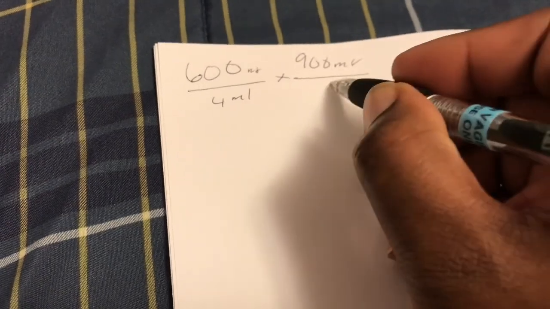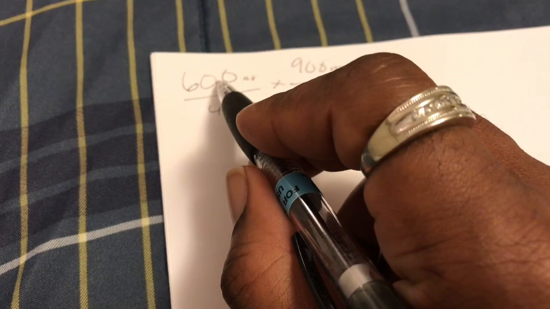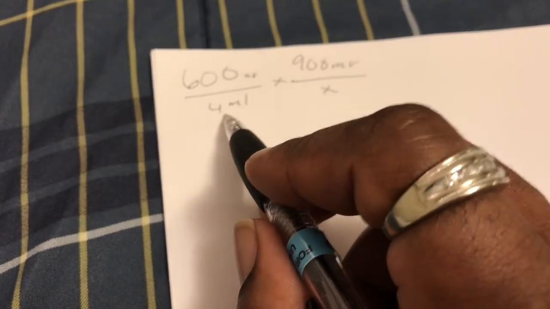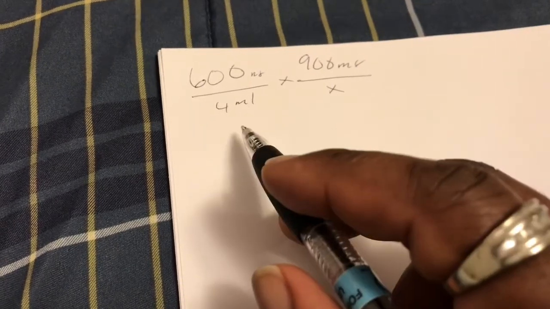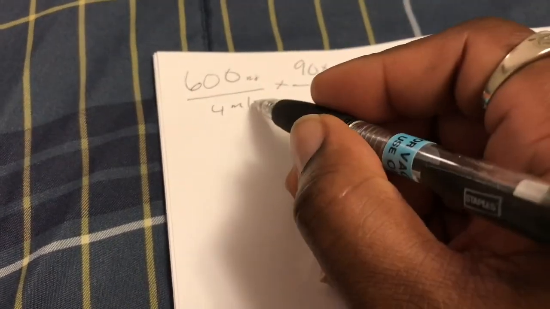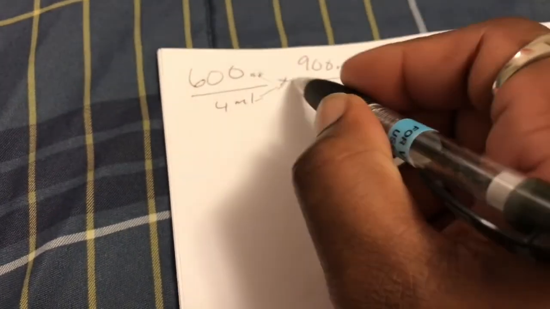We're going to use X because we don't know how much we need. So keep in mind, 600 milligrams equals 4 ml. We're going to find out how much 900 milligrams equals in mL. So let's cross multiply. You're going to do 4 multiplied by 900, 600 multiplied by X.